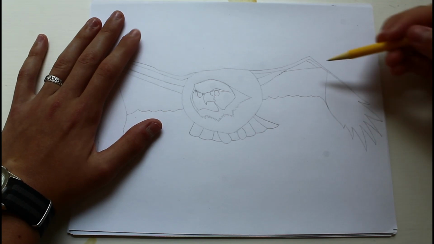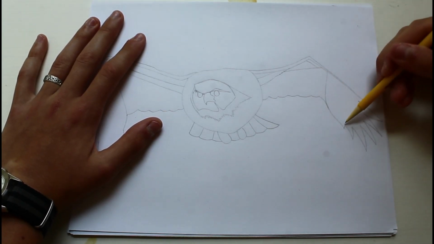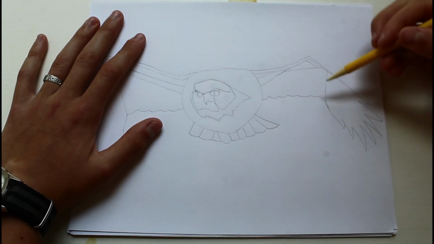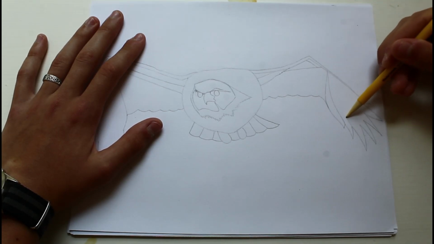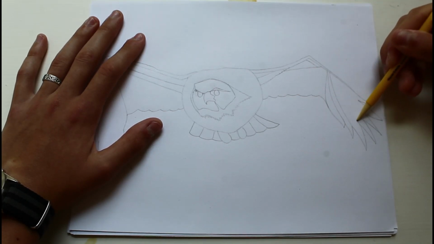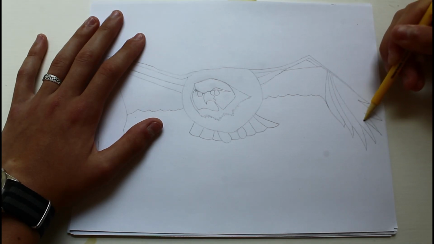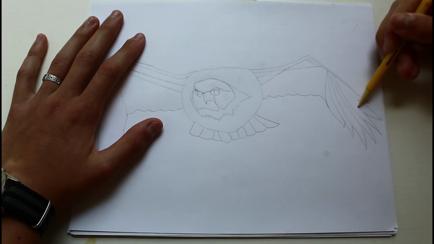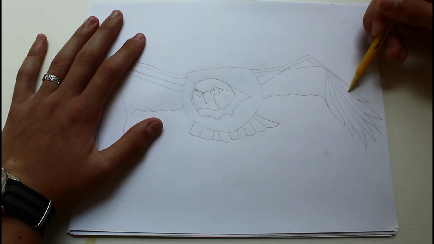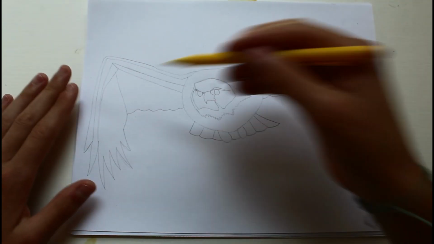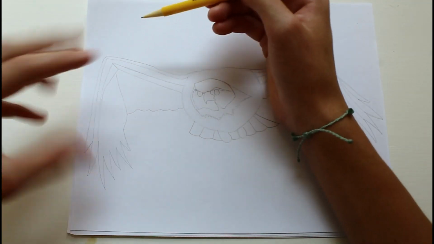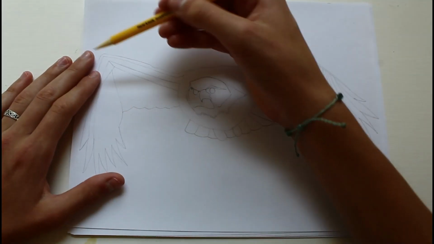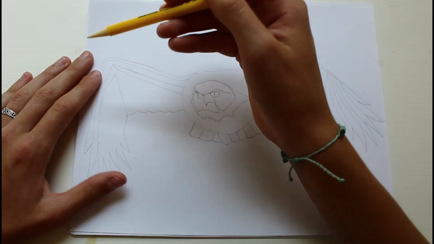And then on both sides, I'm just going to go to the point of each of those feather lines and follow whatever feather line is there all the way up to the wing frame. That adds a nice effect. We're going to do the same thing on this side. But more of this wing is exposed than this side, so we're going to have a lot of little feathers over here.